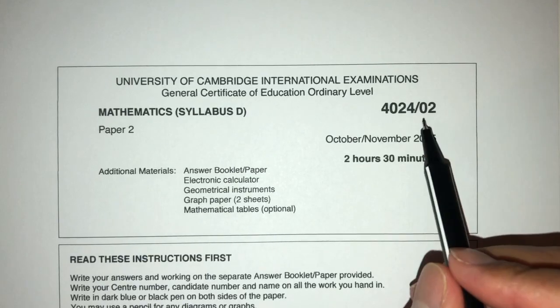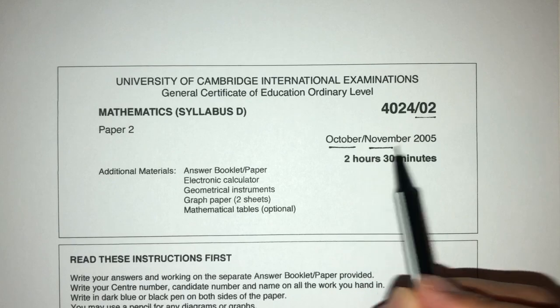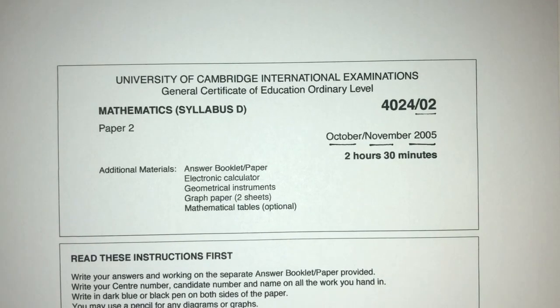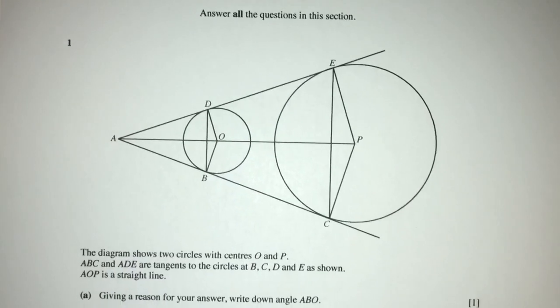This one is paper 2 of November 2005, for paper 2A. So this one is going to be a long paper, so I hope you guys can follow through this, with kind of tough questions as well. So let's see. Here we have question number 1.